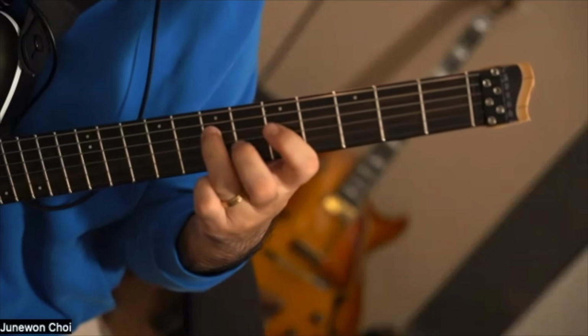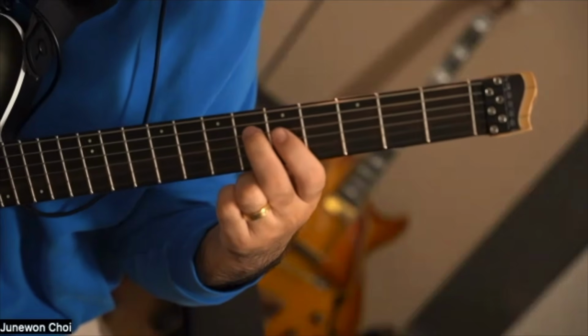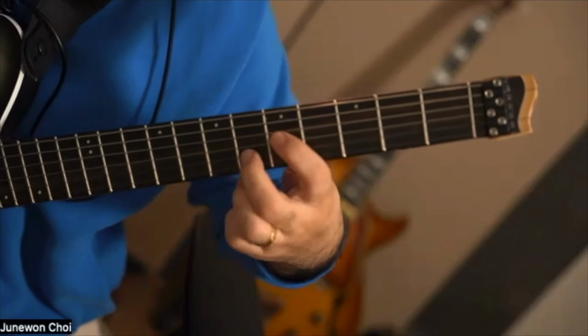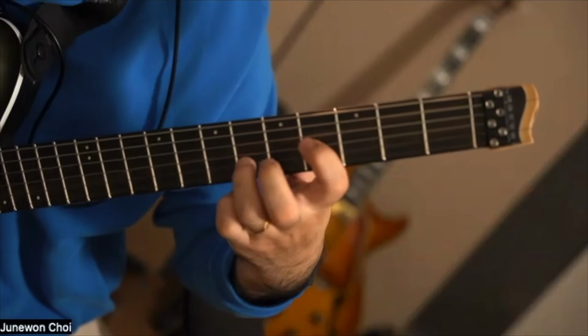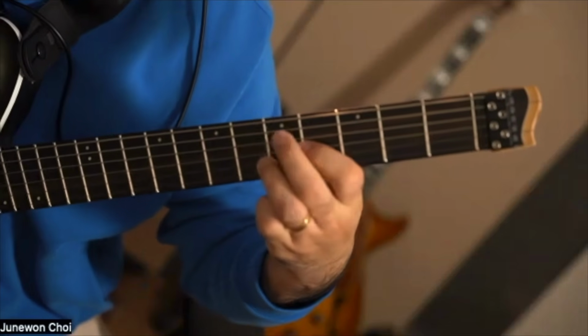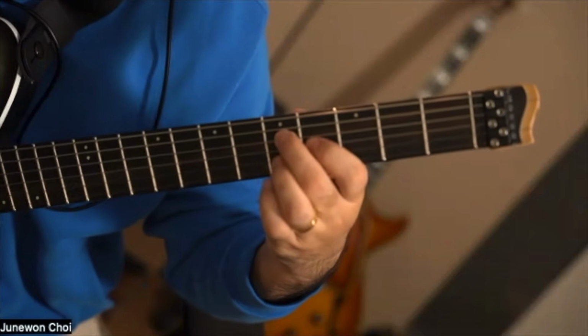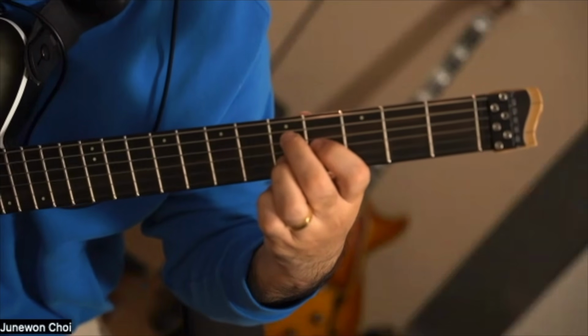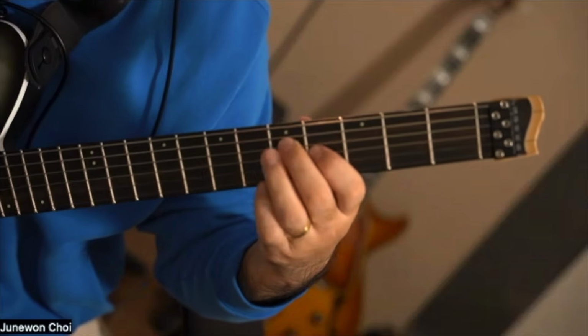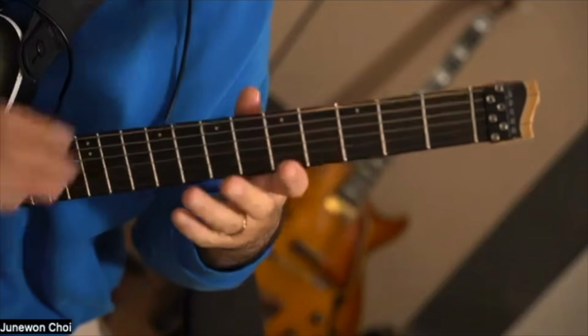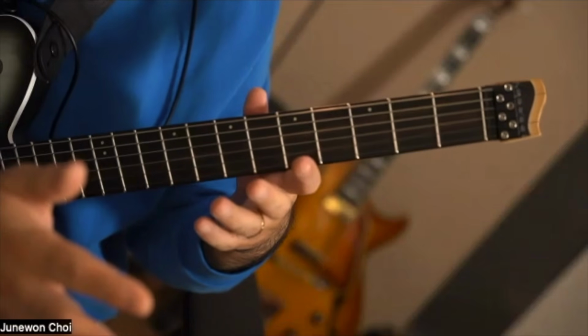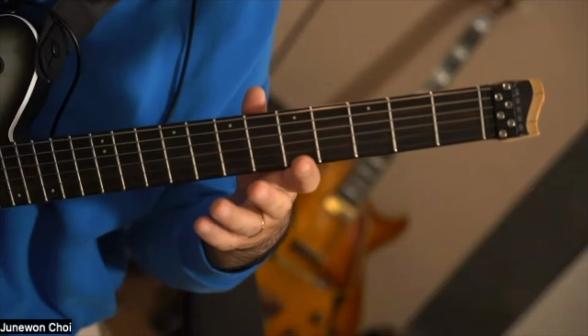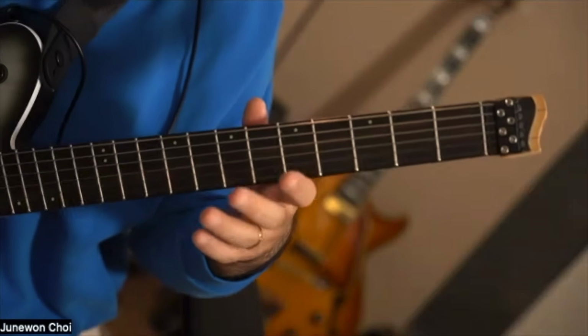Why don't we just move these notes chromatically like the other notes? That is voice leading. And then playing that in a linear way is jazz, bebop, and everything.